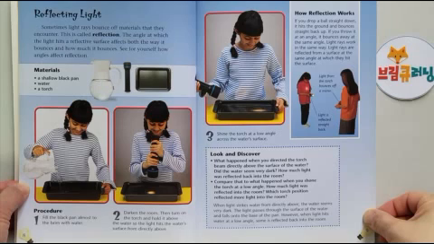Look and discover. What happened when you directed the torch beam directly above the surface of the water? Did the water seem very dark? How much light was reflected back into the room? Compare that to what happened when you shone the torch at a low angle. How much light was reflected into the room? Which torch position reflected more light into the room?